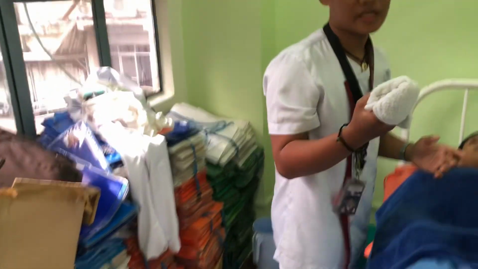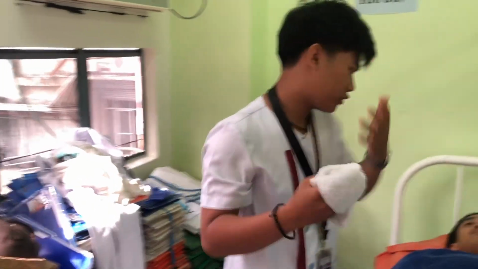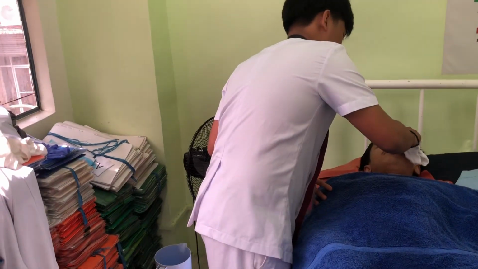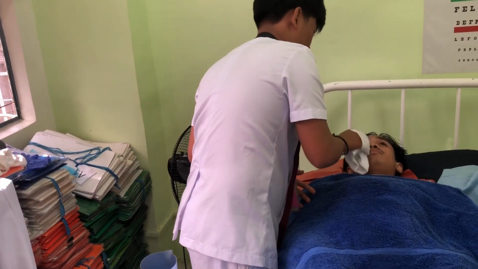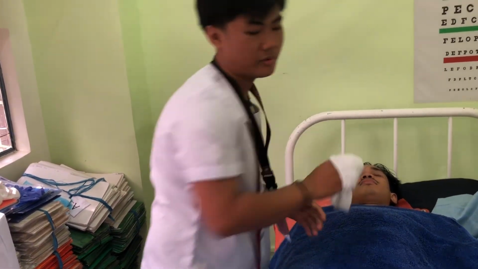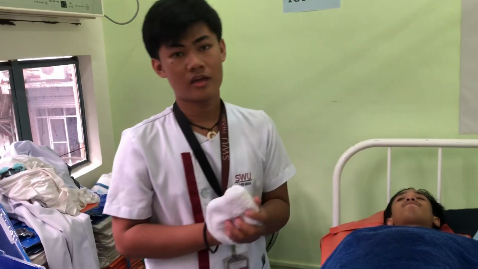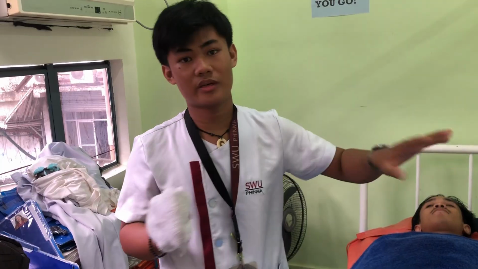We're gonna wash the eyes from the inner eye up to the outer. Then we rinse. After that, after cleaning the eyes, we're going to clean the face of the patient.